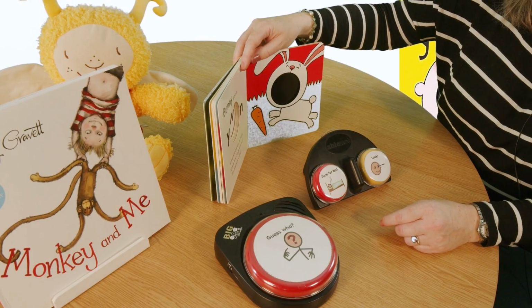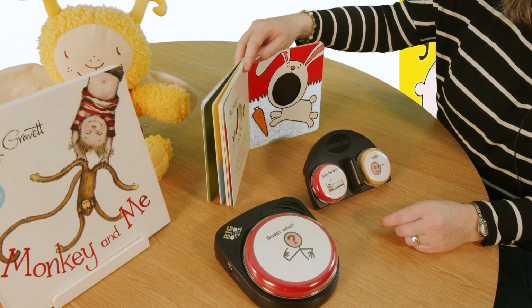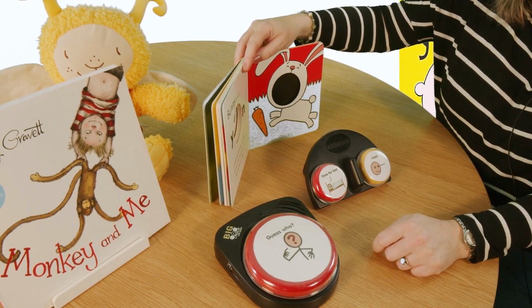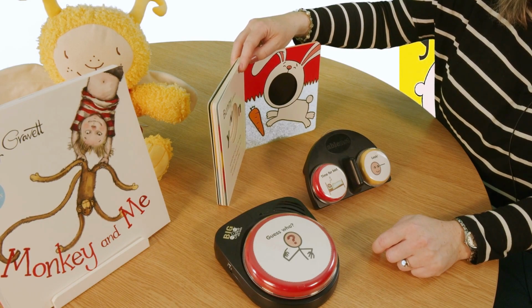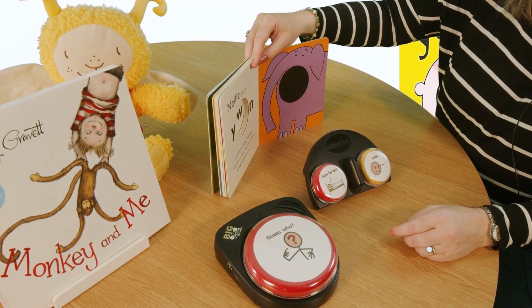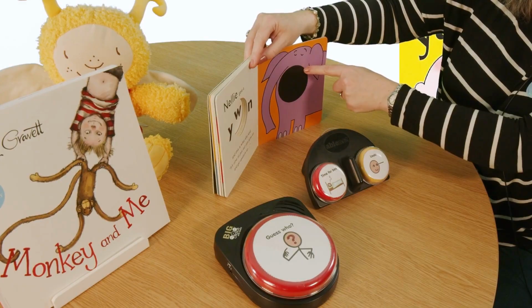Bunny gave a yawn, stretched out on his belly. Guess who he gave it to? Guess who? Oh, can we guess who he gave it to? An elephant called Nellie. Look, there's an elephant.